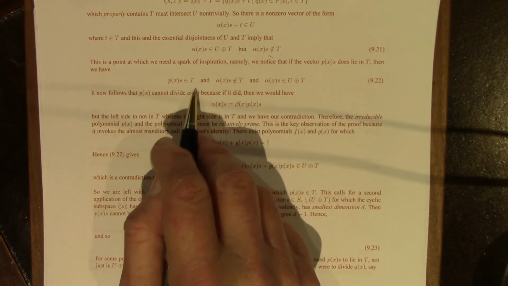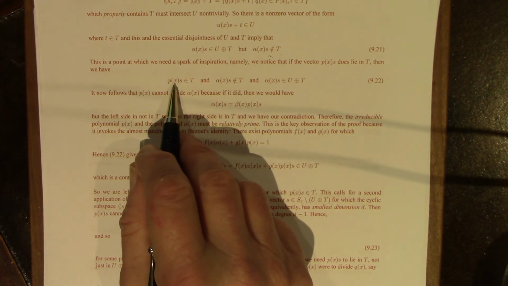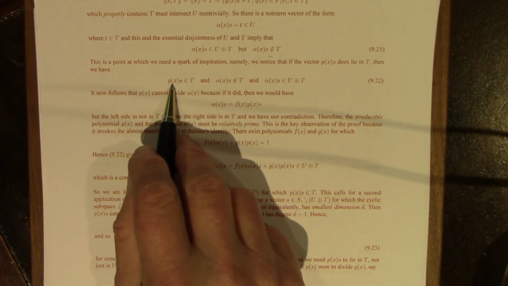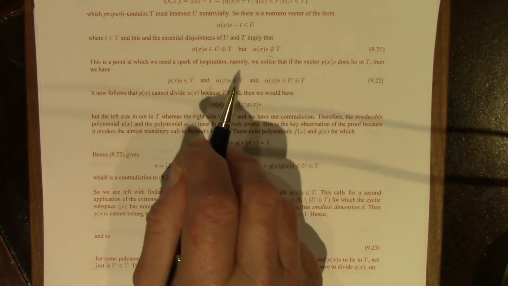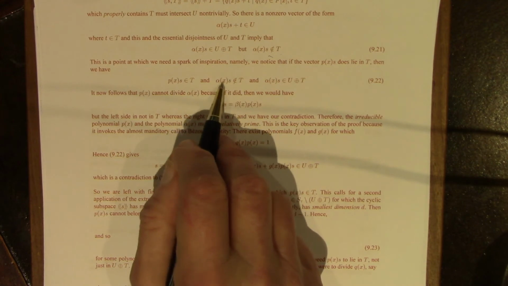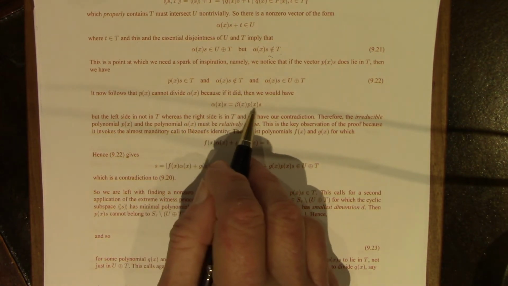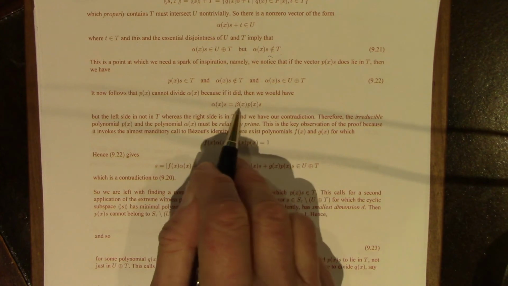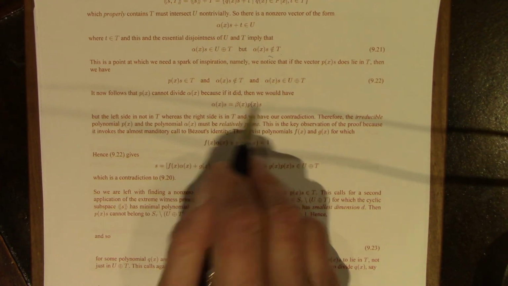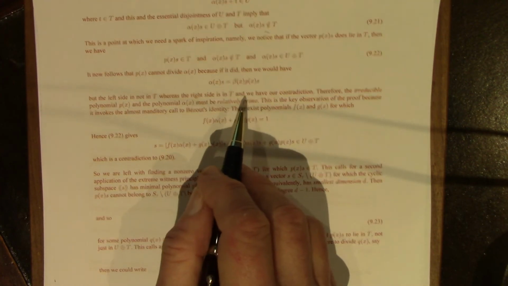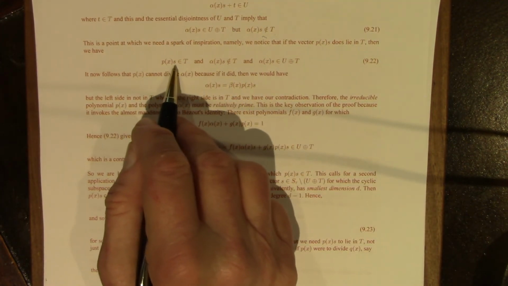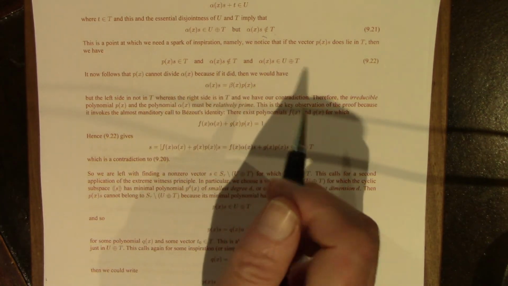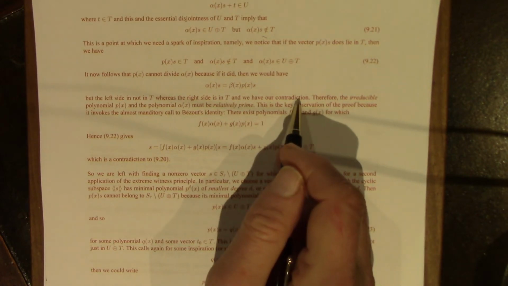Well, now, p of x is irreducible. P of x cannot divide alpha of x then, because then this would in fact be a multiple of p of x s and would then be in T, but it's not in T. Okay. So with this additional fact, if we can prove it, we're essentially done. We have a contradiction.